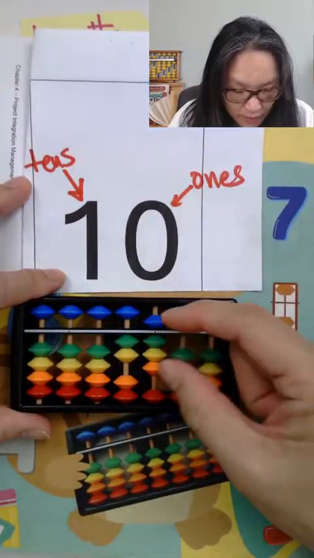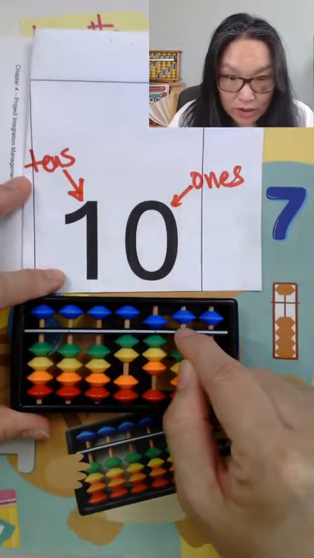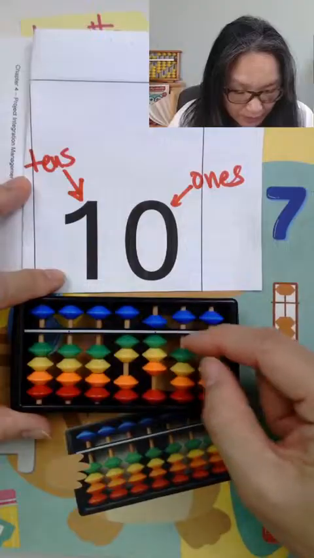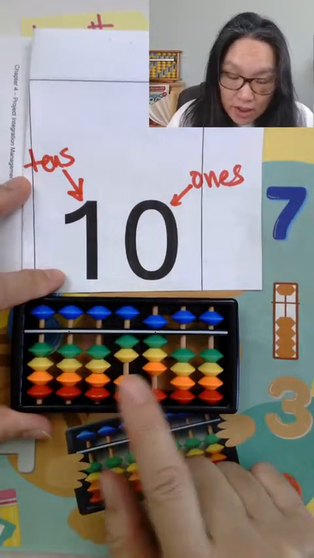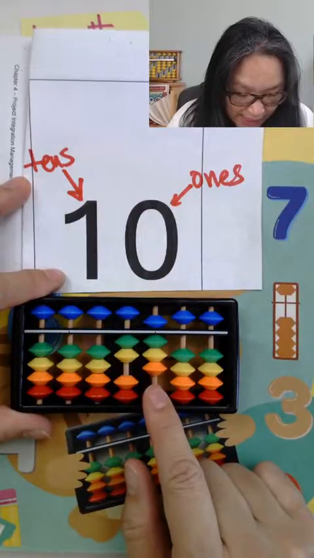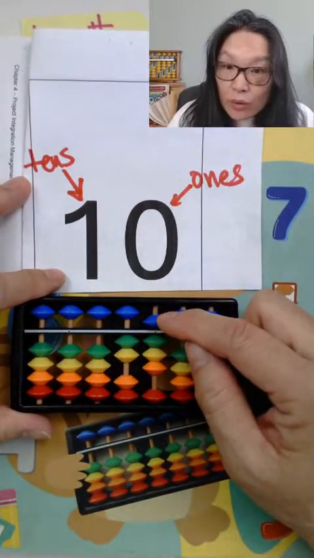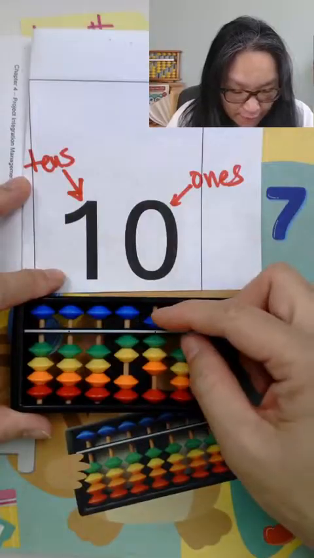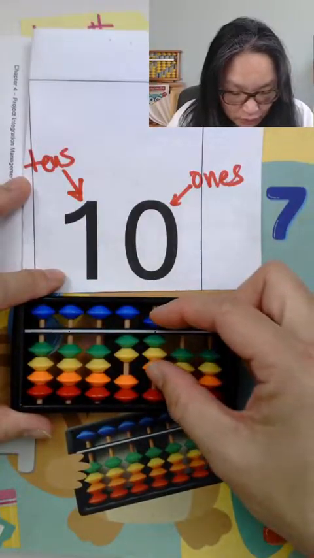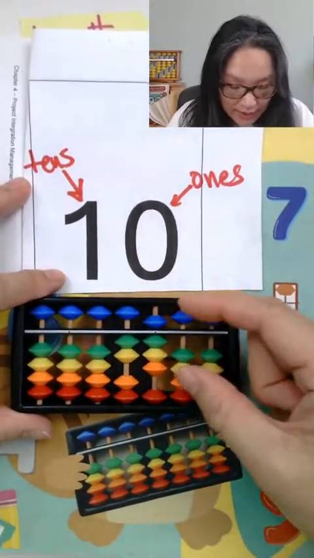How do I know? Because the beads are touching the horizontal bar, the beam, we know that this is counted and then this is counted. So now we know that this is 28. And then the top bead will always have a value of 5. Because it's a value of 5, that's how we count. 5, 6, 7, 8. We will know and we will start subitizing that this is 8.